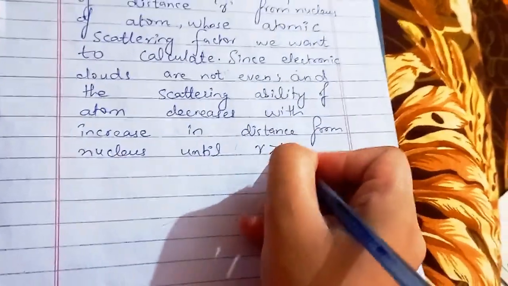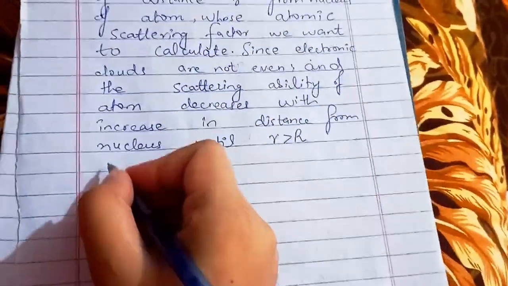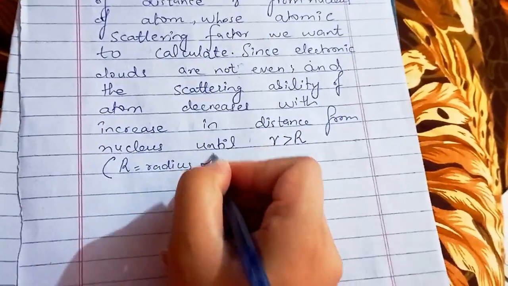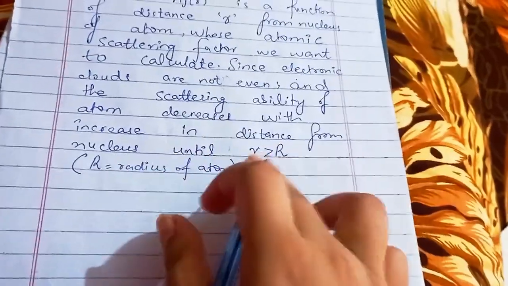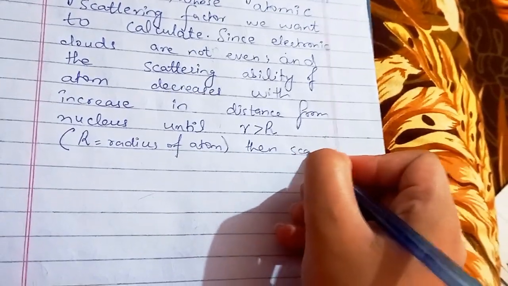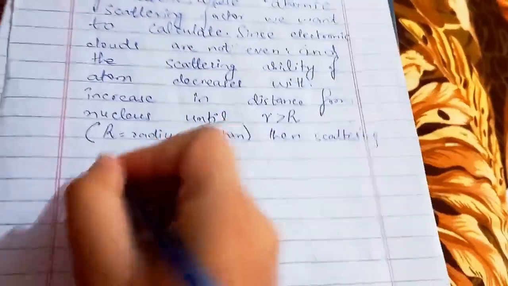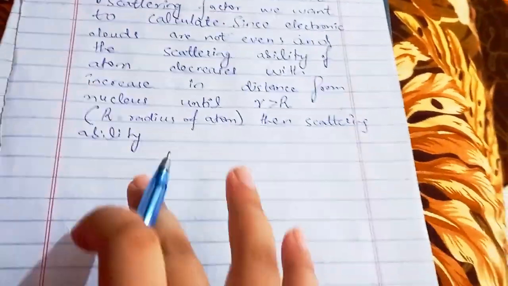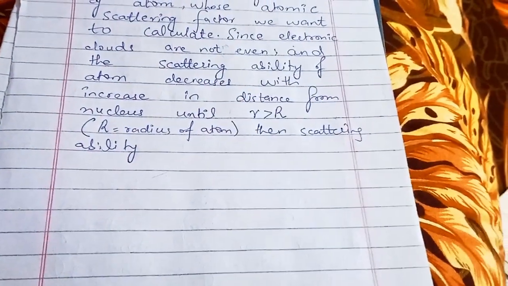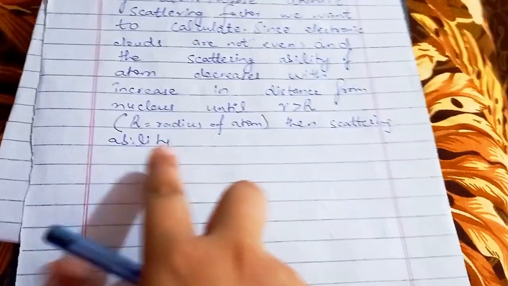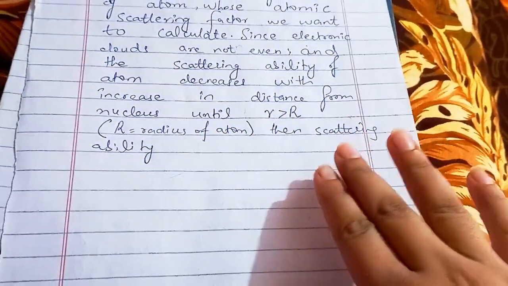r is greater than capital R, where you can write in bracket that R is the radius of the atom. When r is greater than capital R, the scattering ability of the atom becomes zero, because the atom is finite and has a size, so it will terminate at some point. It has some boundary. So when that boundary is surpassed, there will be no scattering.